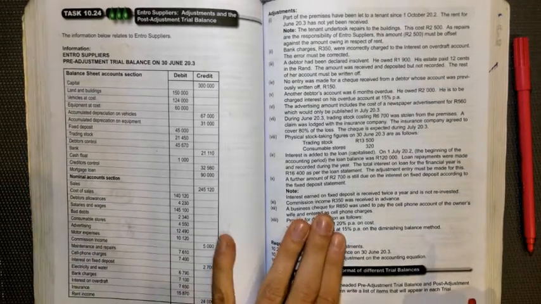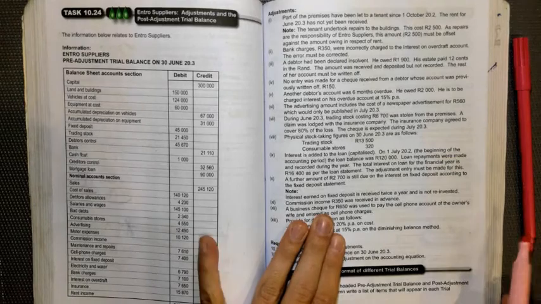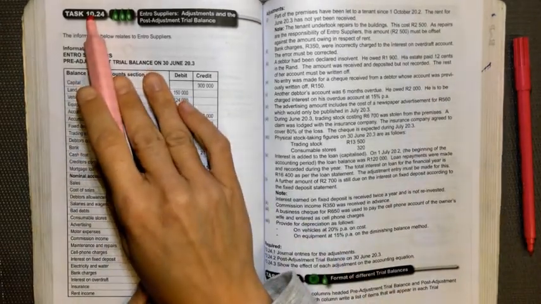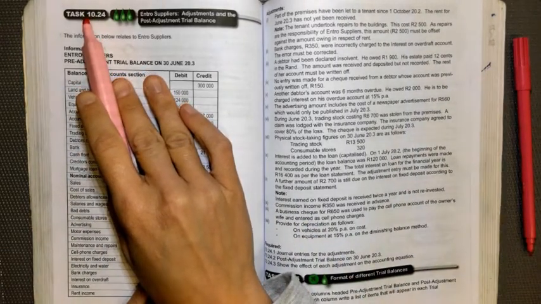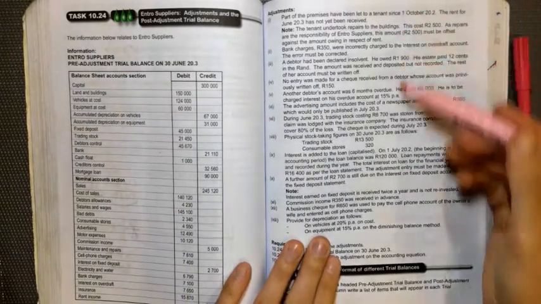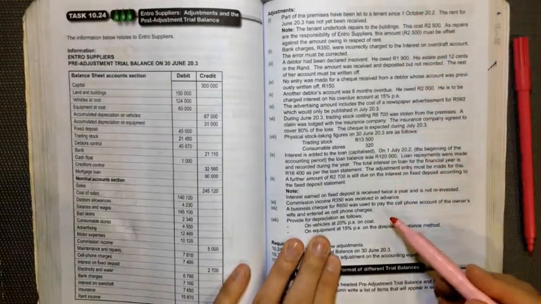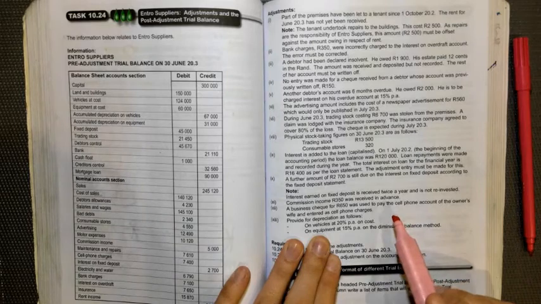Hello boys, this is the last video that I'm going to make and it's about 10.24 in your textbook. Once again, I'm just going to focus on the adjustments and I'm going to explain them via T accounts.